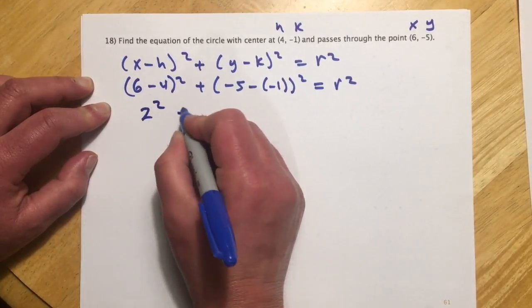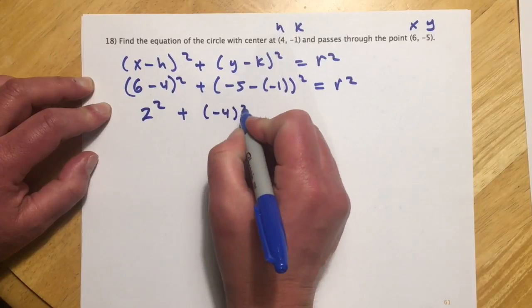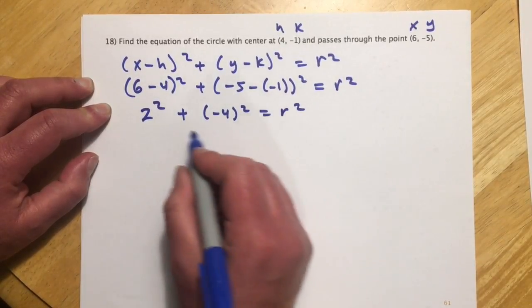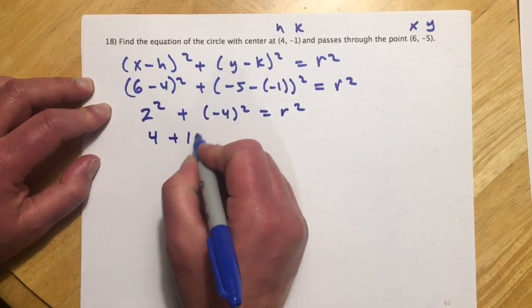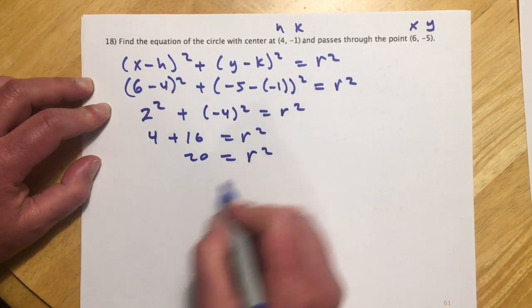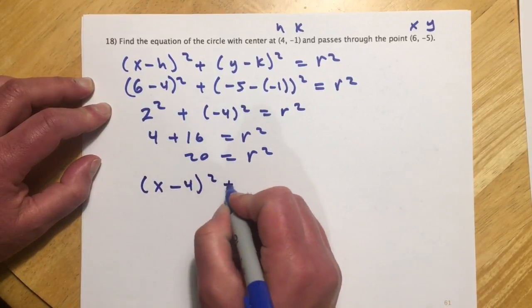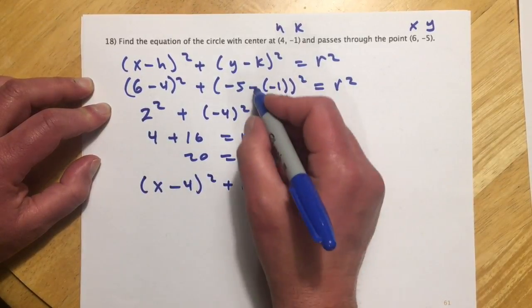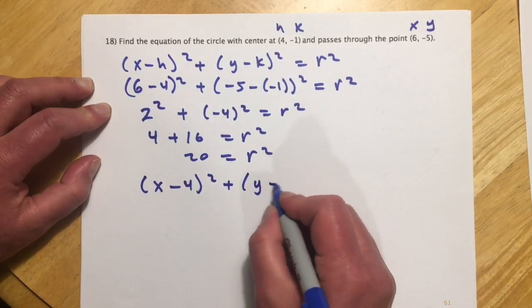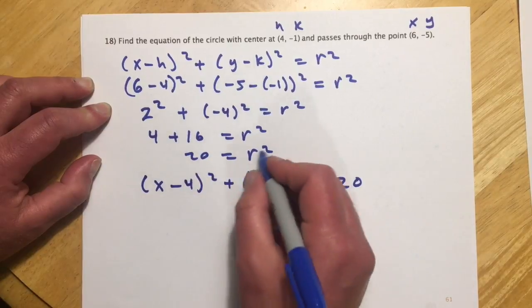So this would be 2 squared plus negative 5 plus 1 would be negative 4 squared equals r squared. So that's 4 plus 16 makes r squared, where 20 equals r squared. So our equation would be x minus 4 squared plus y minus a negative 1, so we'll just do plus 1 squared, equals 20, because that's our r squared.